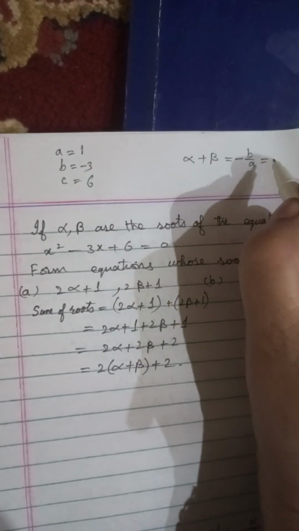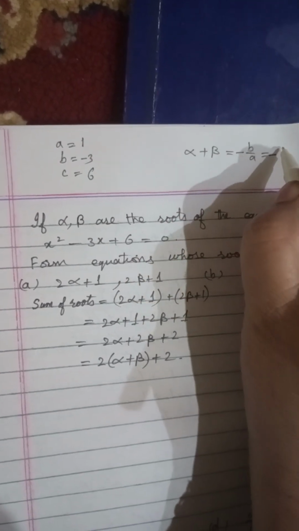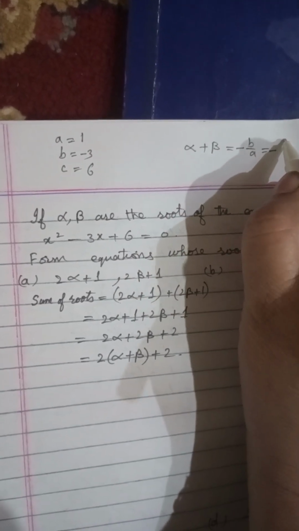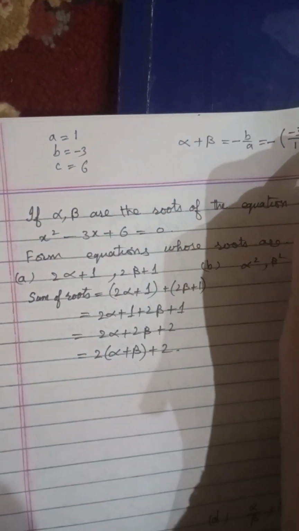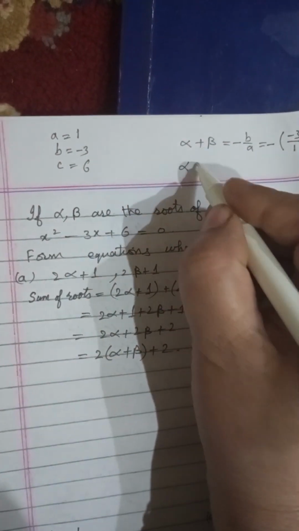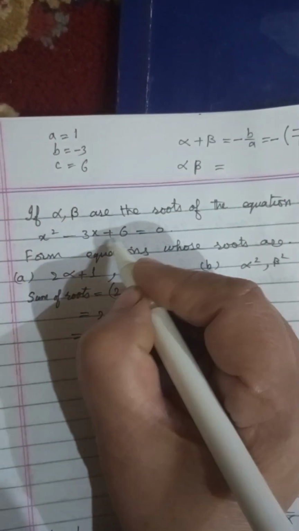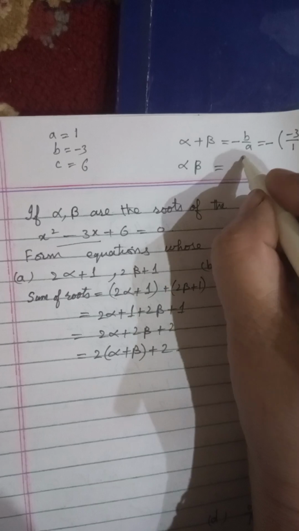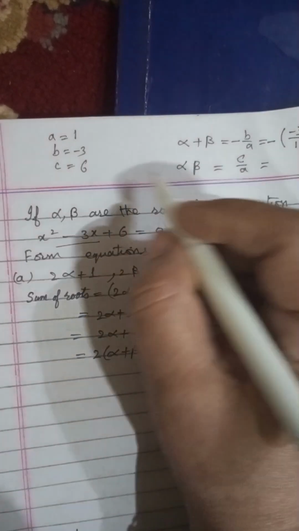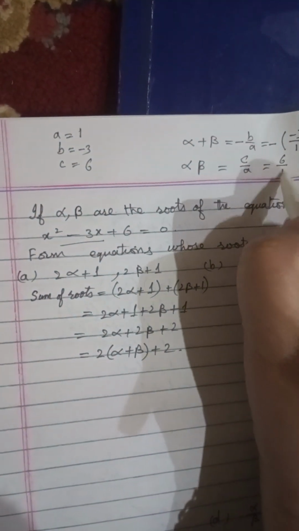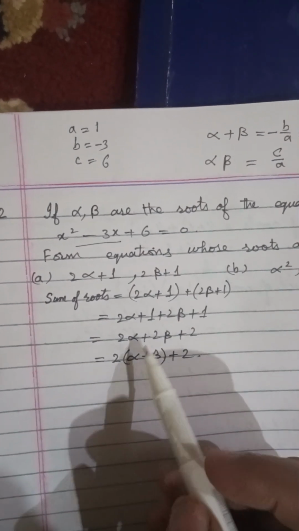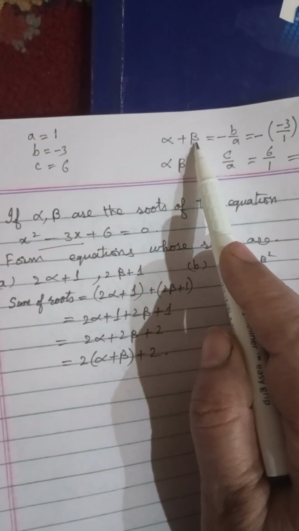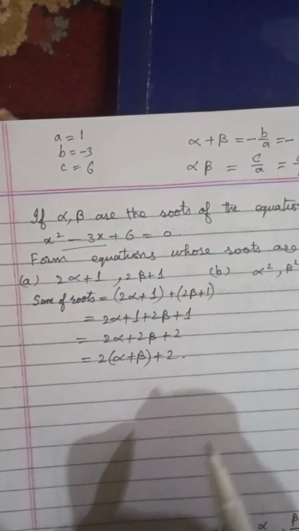So from the formula, minus b over a is minus of minus 3 over 1, which will be equal to plus 3. The product of the roots of this equation is c over a, which will be equal to 6 over 1, which is equal to 6. So here alpha plus beta equals 3.